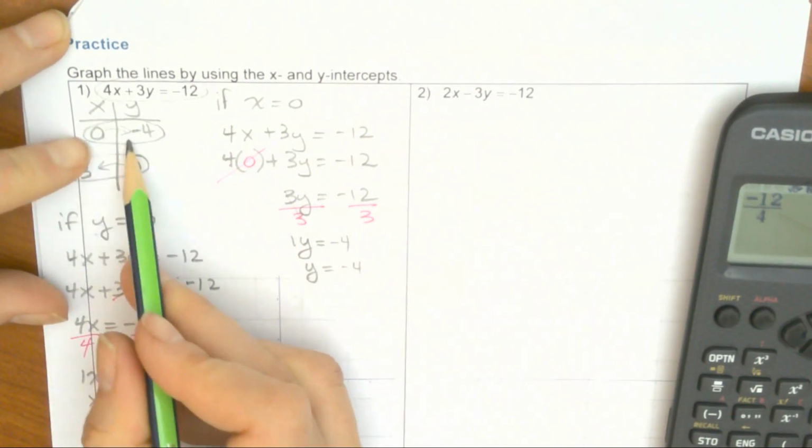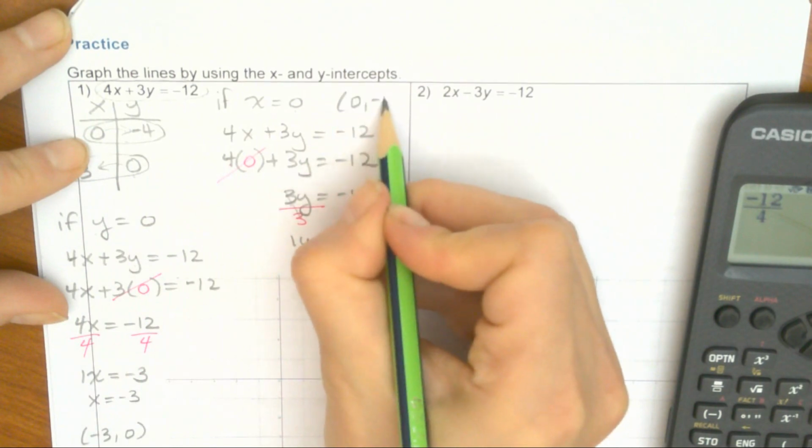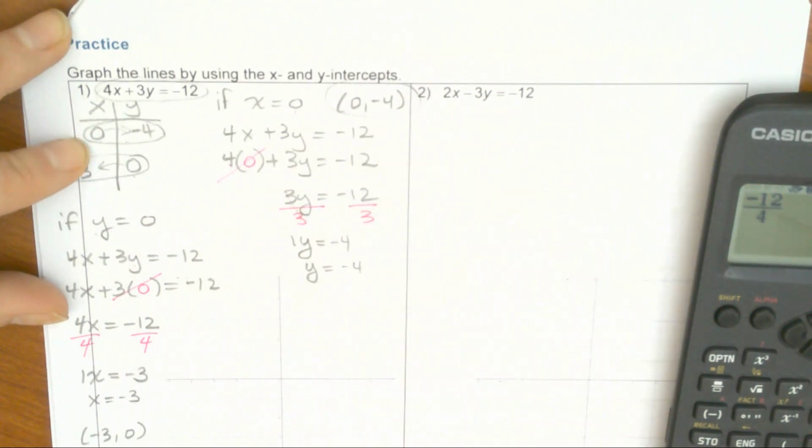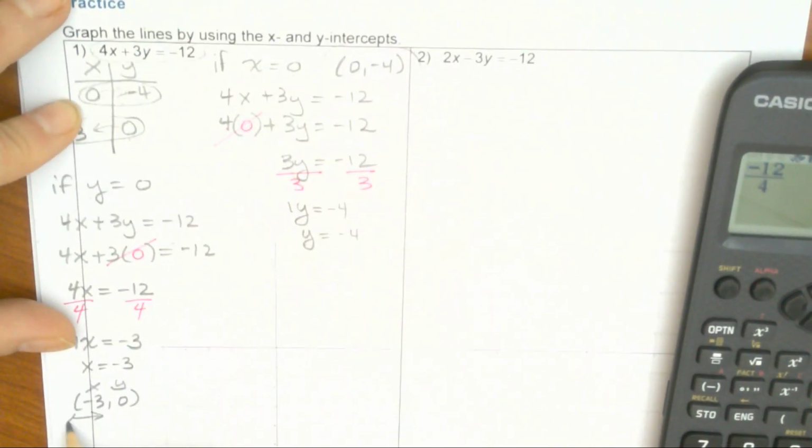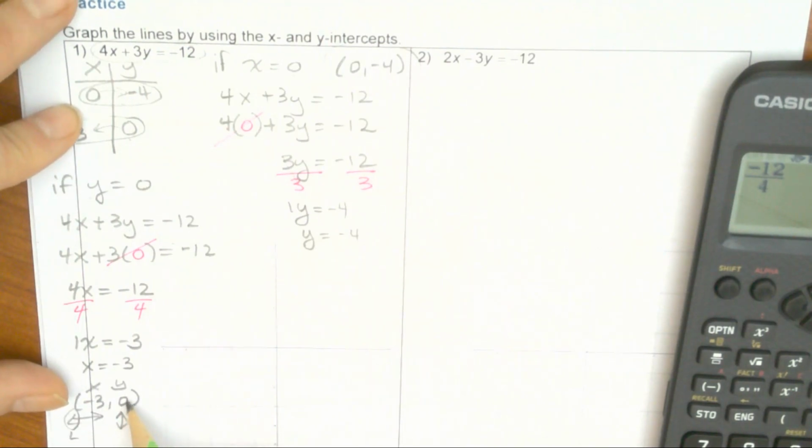And then this one is 0, negative 4. So those are my 2 points. So let's do this one first. This is x, this is y. X is left and right, y is up and down. Because it's negative, it's going to go left. And oh, this says don't go anywhere. So it says just go left 3. 1, 2, 3. So you can see it's on the x-axis, so that's the x-intercept.